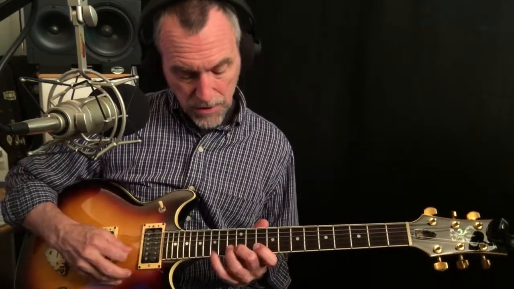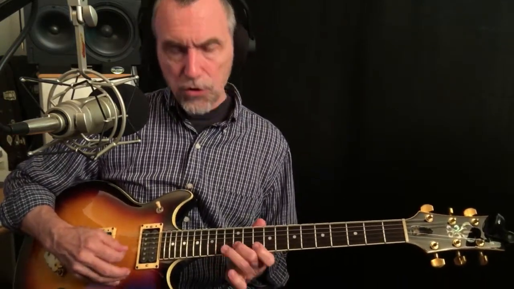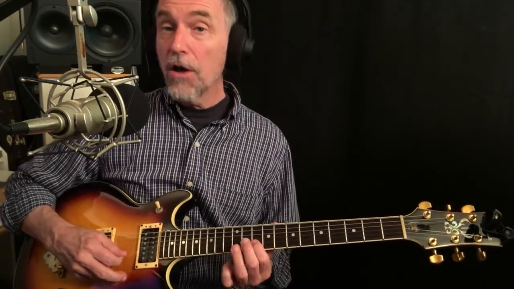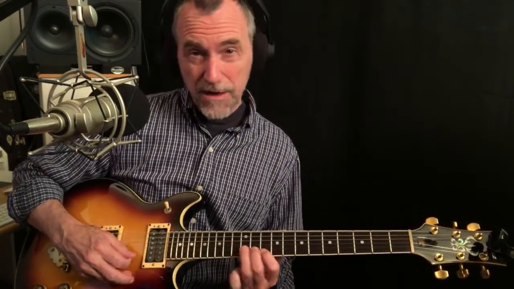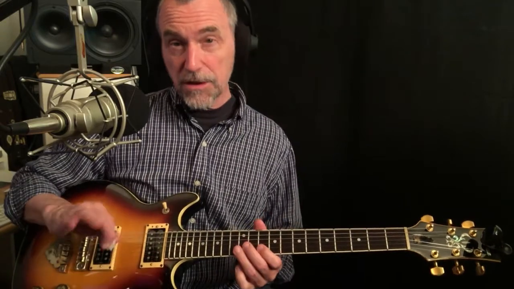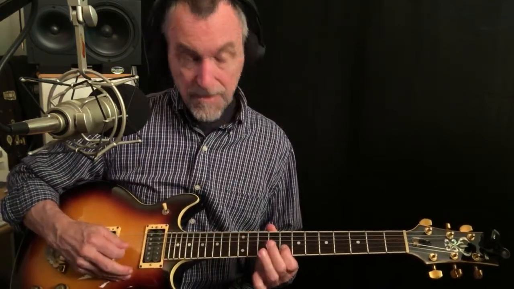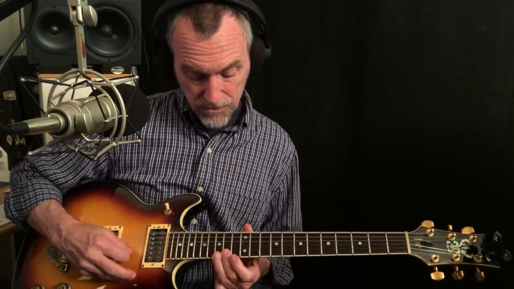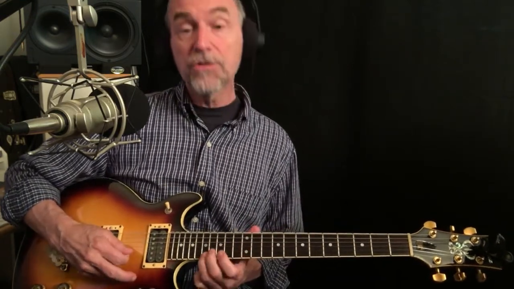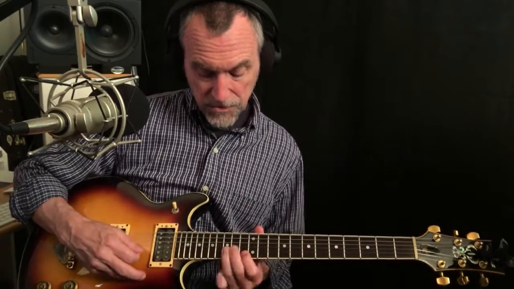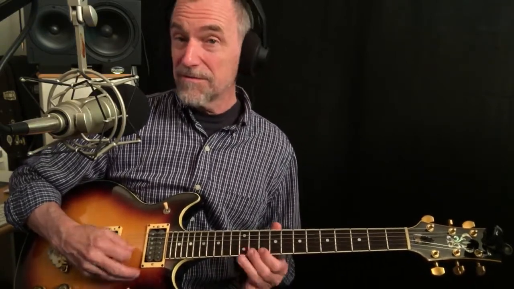So as you're taking these tetrachords or these 3-note chromatic things, you start to see, oh, this is sort of E minor pentatonic, right? And then this here is sort of D minor pentatonic, just adding a note on either side.